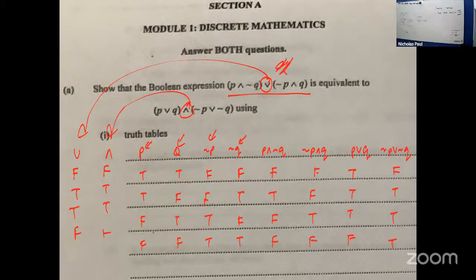So therefore, since these two columns are the same, since all the truth values are the same in those columns, then we could conclude that they are logically equivalent, right? So this is the same as this, so therefore logically equivalent, right?